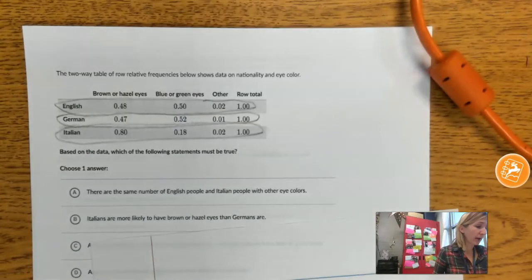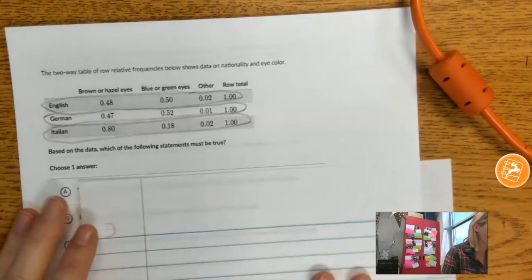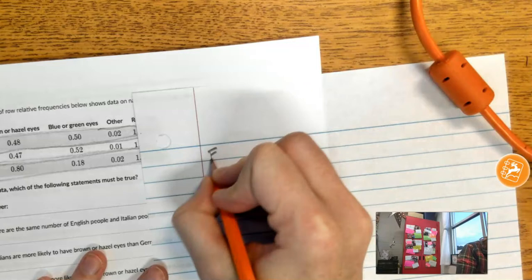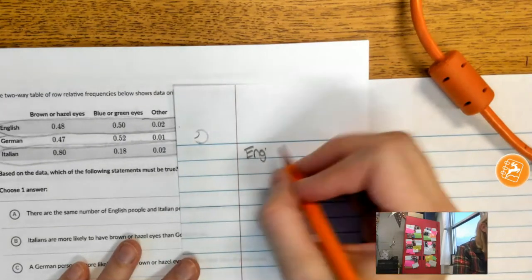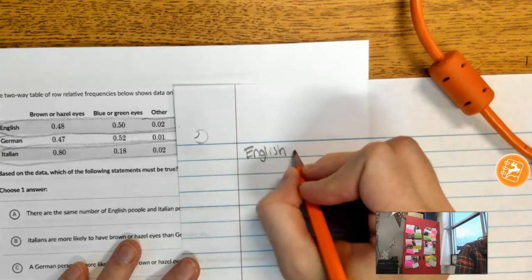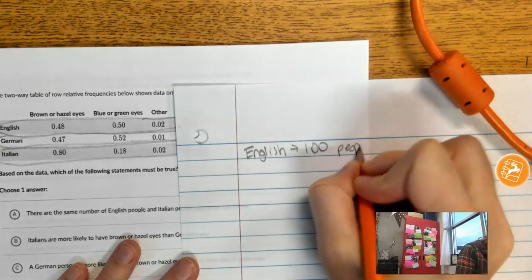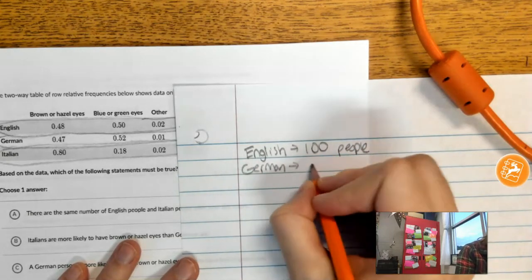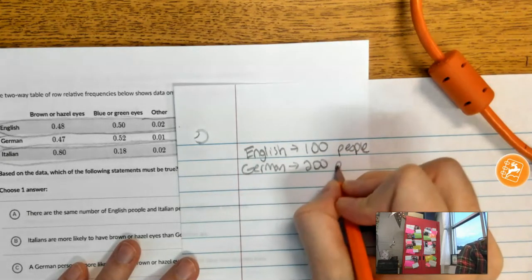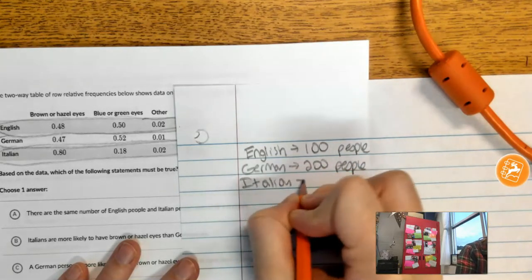Before we start anything, I'm just going to make up some sample sizes, and we're going to calculate how many each of them were. So let's just say that the English sample size, and when I say sample size, I mean the number of people that we sent the survey to, is 100 people. We'll say the German sample size was 200 people. And we'll say the Italian sample size is 300 people.